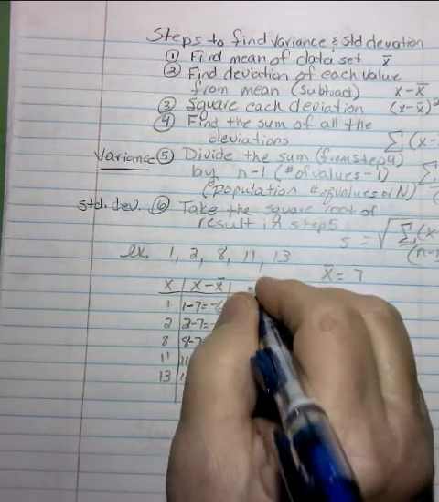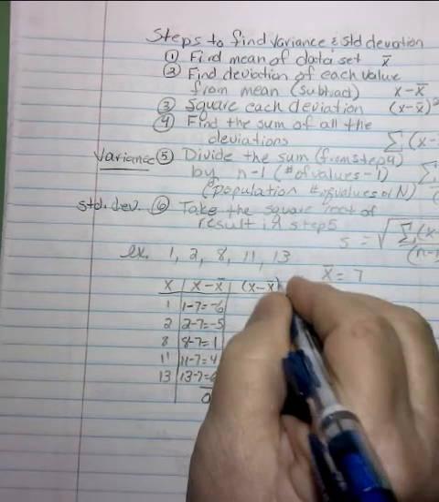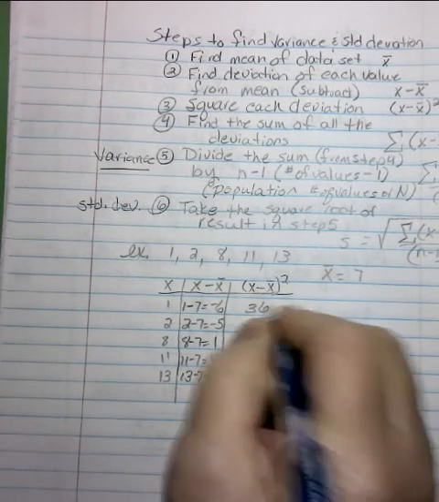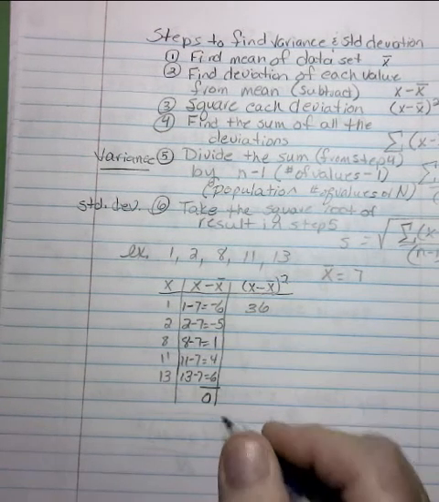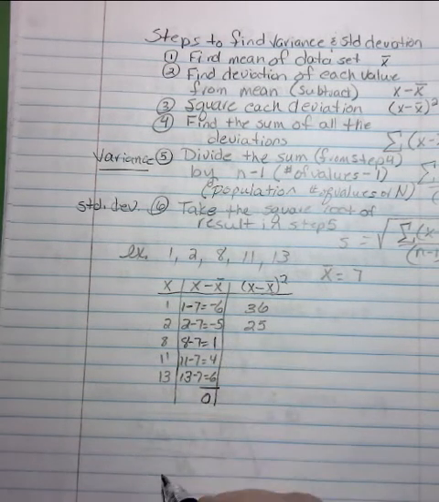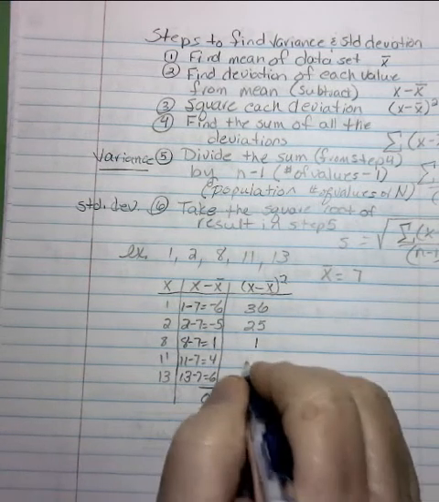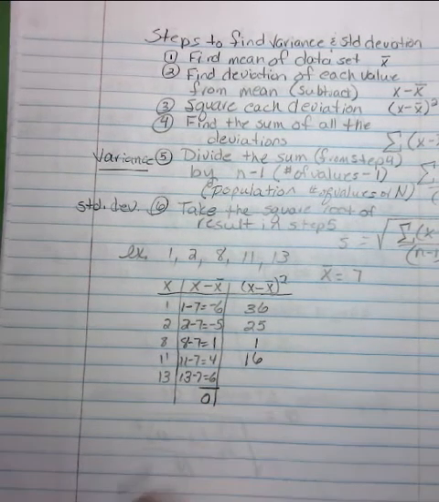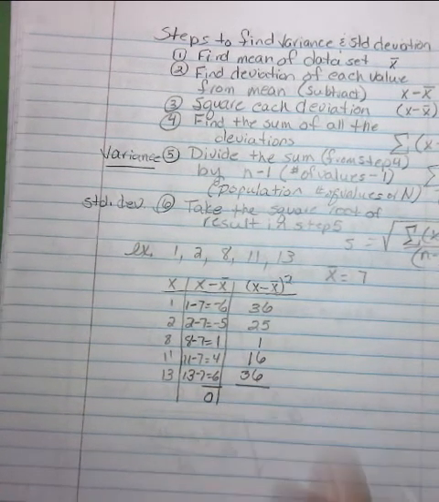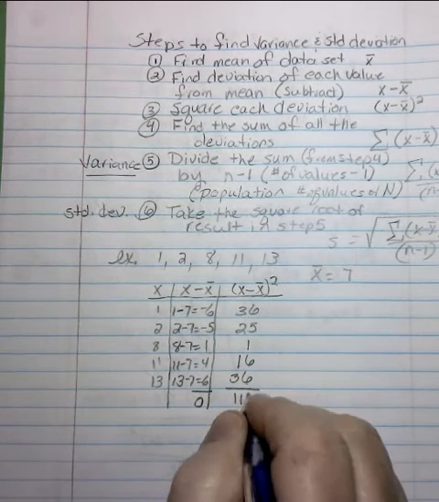So our third column is where we're going to square the answers that we just got. So -6 squared is going to be 36. -5 squared is going to be 25. 1 squared is 1. 4 squared is 16. 6 squared is going to be 36. And we're going to have to add up this column, which is going to be 114.